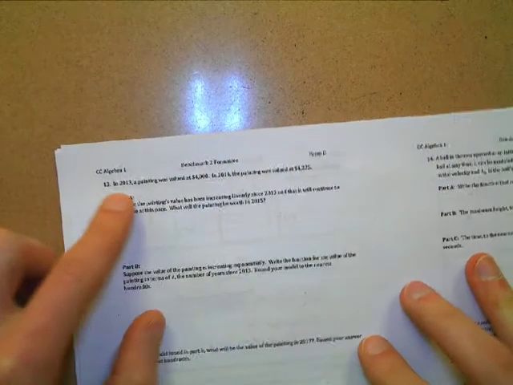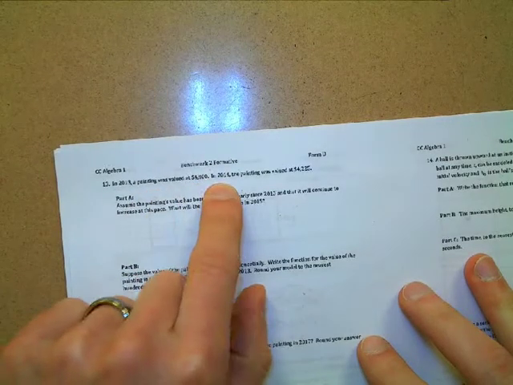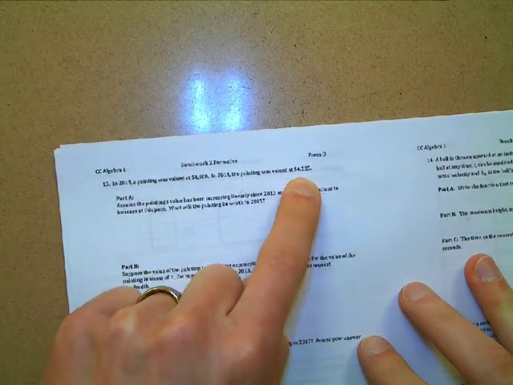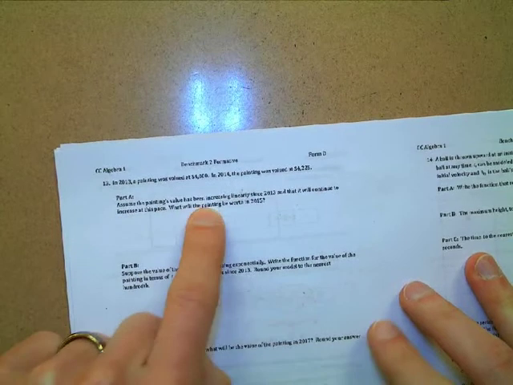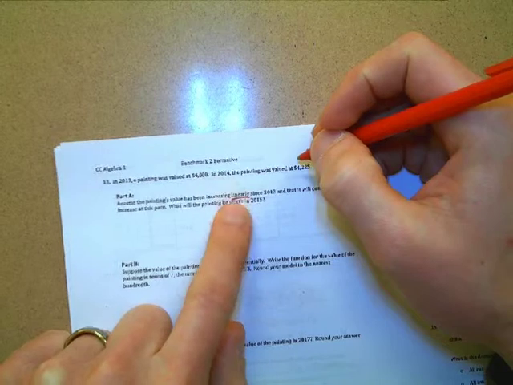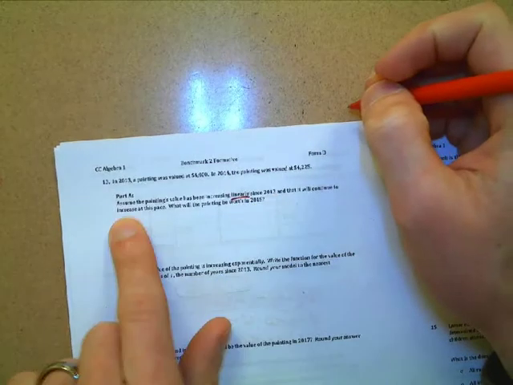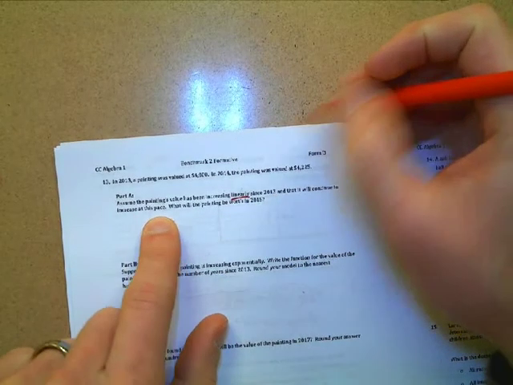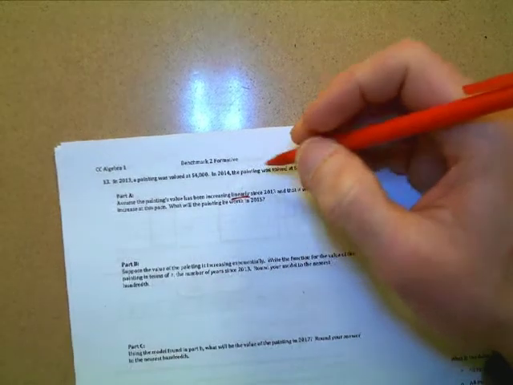13. In 2013, a painting was valued at $4,000. In 2014, the painting was valued at $4,225. Assume the painting's value has been increasing linearly, okay? That means we're adding or subtracting the same amount each time since 2013, and that will continue to increase at this pace, okay? So linearly means a constant rate of change. We're adding the same amount each time.